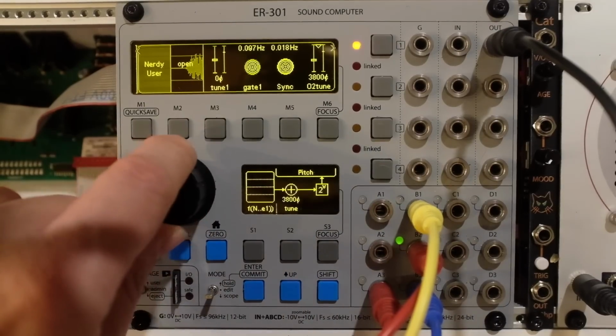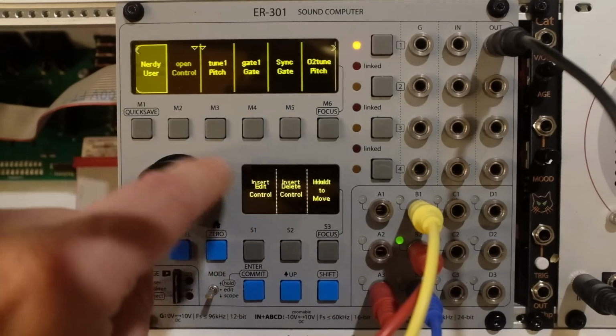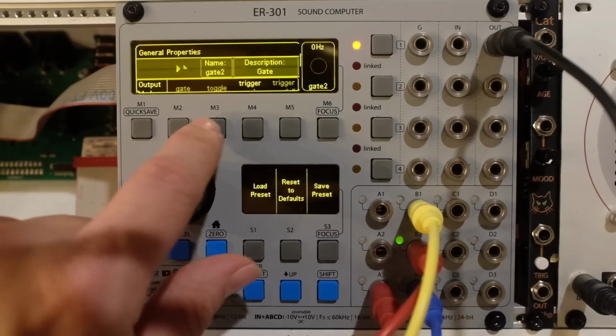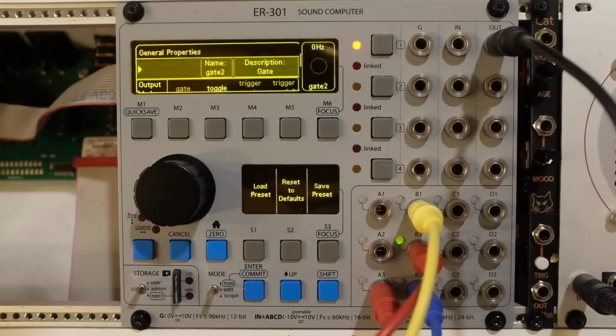And just to finish this off, maybe we don't always want that LFO running. So I'm going to add another control. I'll just insert a gate control. Same thing, I'm going to change this to a toggle, so it's either on or it's off. It's not only held high when there's a gate signal that's being a high voltage.